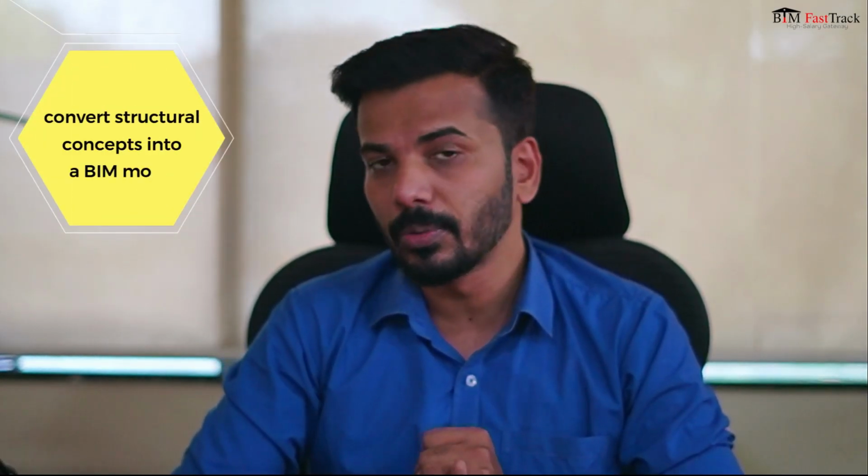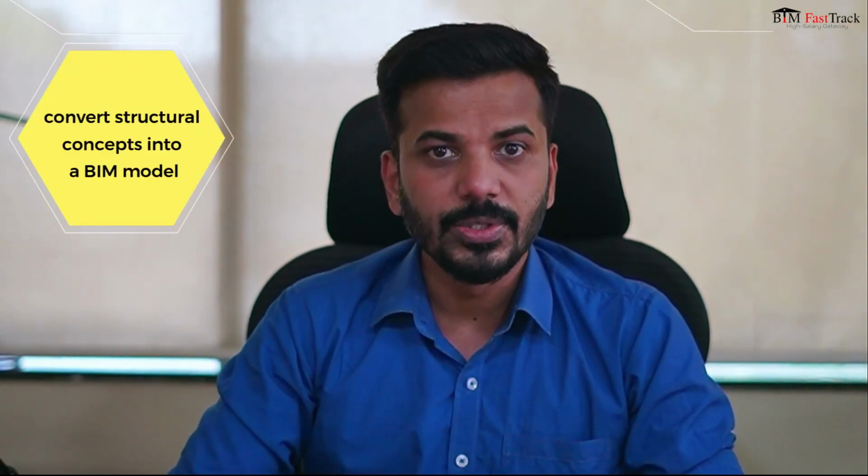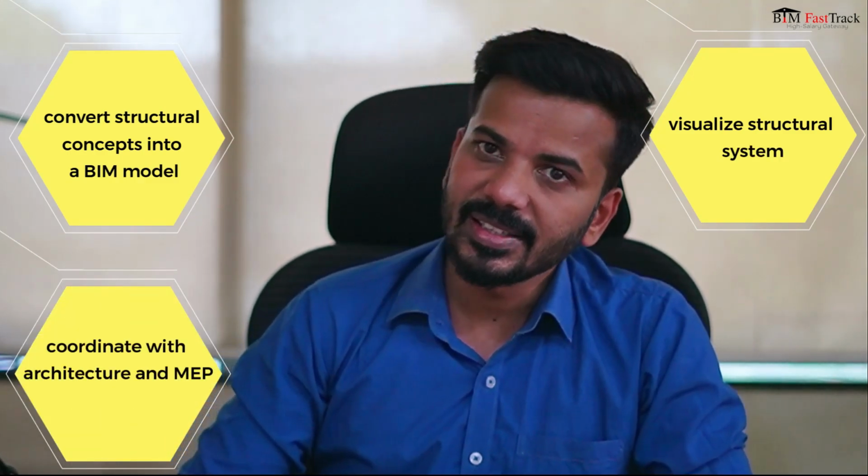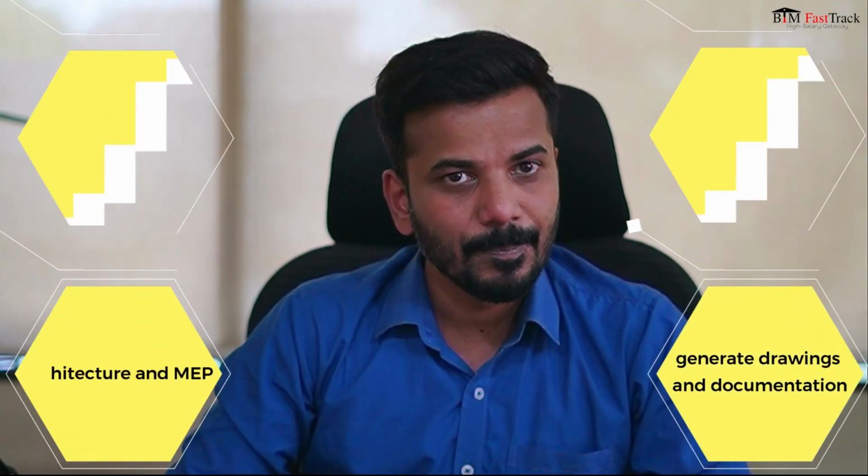Revit structure is not just a modeling software. It is a tool that helps you to convert structural concept into BIM modeling, visualize a structural system, coordinate with the architecture and MEP, generate drawings and documentations. So it acts as a bridge between the design and execution.